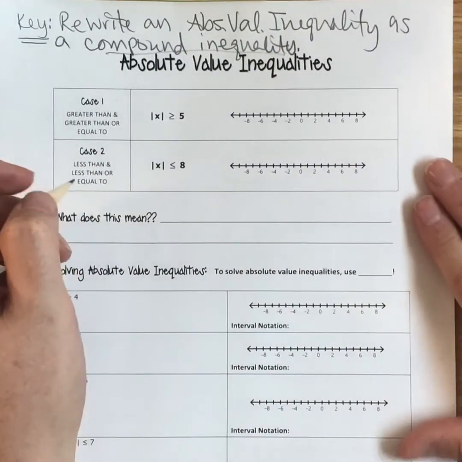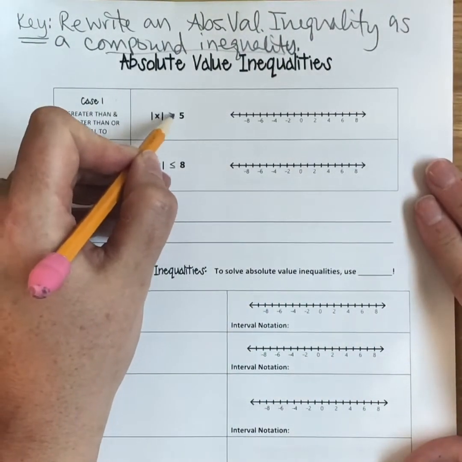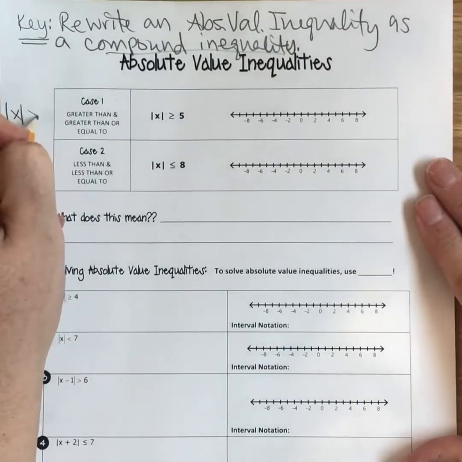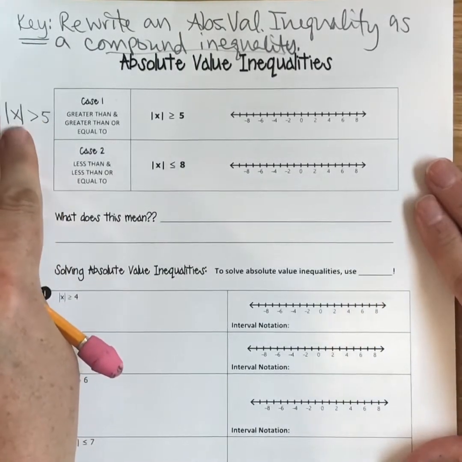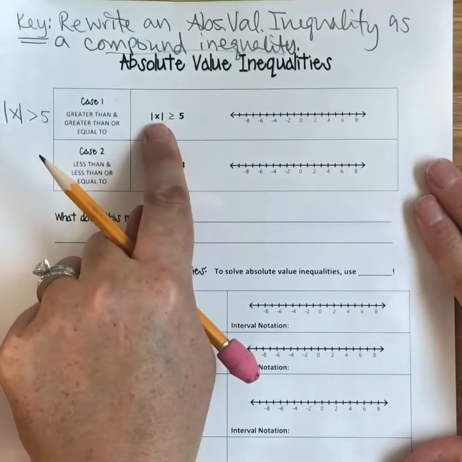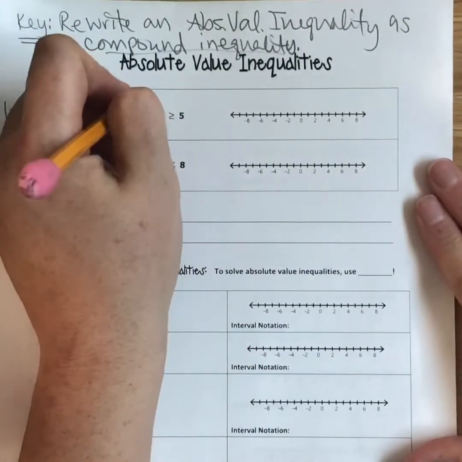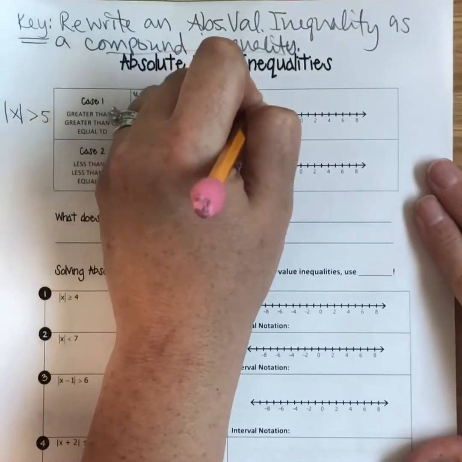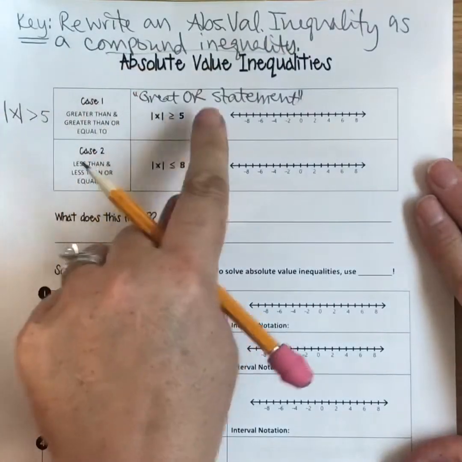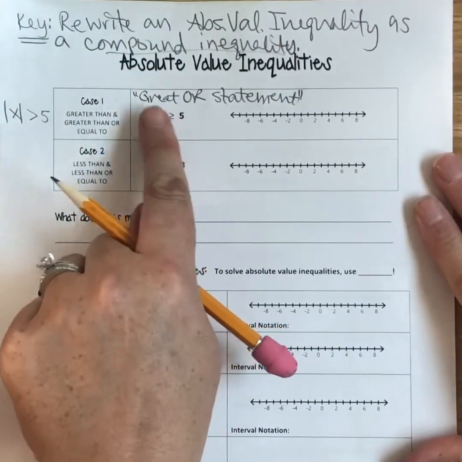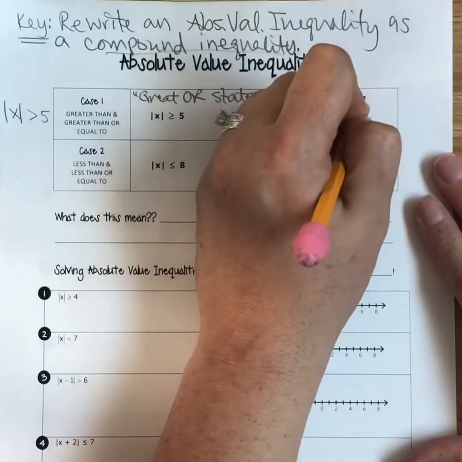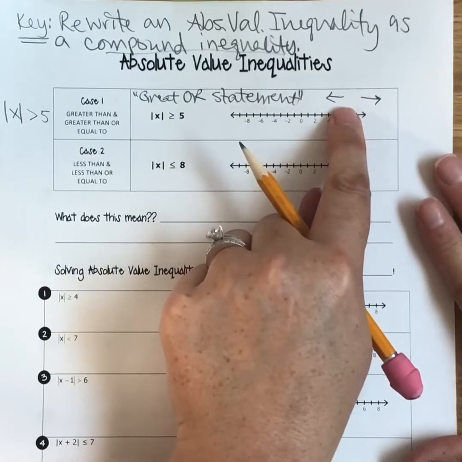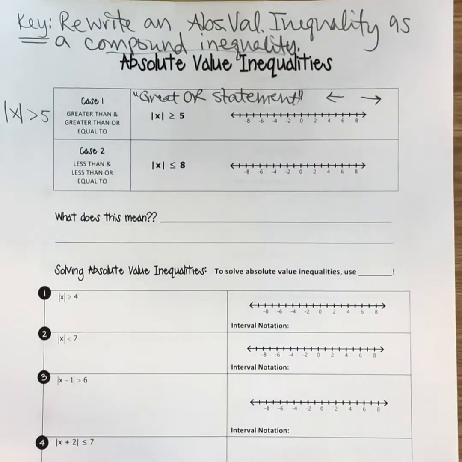So, for example, anything with the greater than sign, it could also be just strictly, the absolute value of x is greater than 5, but as long as it has absolute value with a greater than or an absolute value with a greater than or equal to, I call it the great or statement. Okay. And if you remember, when we did compound inequalities, the great or statement, the graphs went in opposite directions, like the shaded part went in opposite directions, whether there were open or solid points or a combination of both.